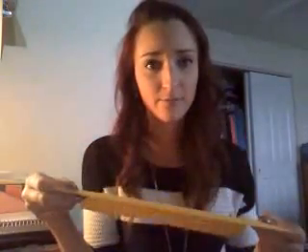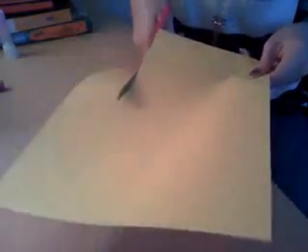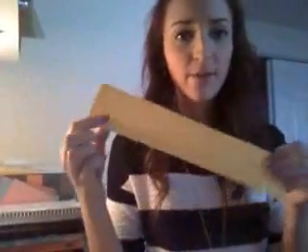Hi class! Can anyone tell me how many sides is on this piece of paper? Good! We have 2 sides on this piece of paper. Now, how many sides would I have if I decided to cut a strip on the paper? Okay, so now we have just this strip. Are there still 2 sides?